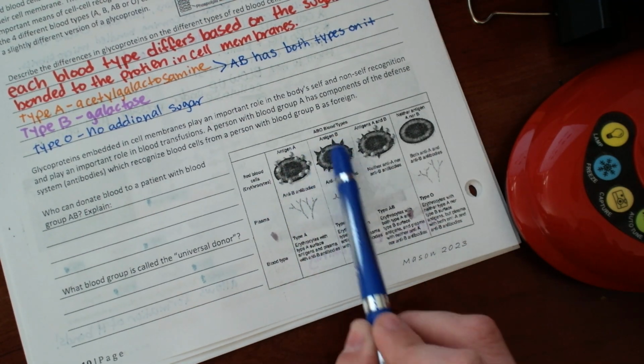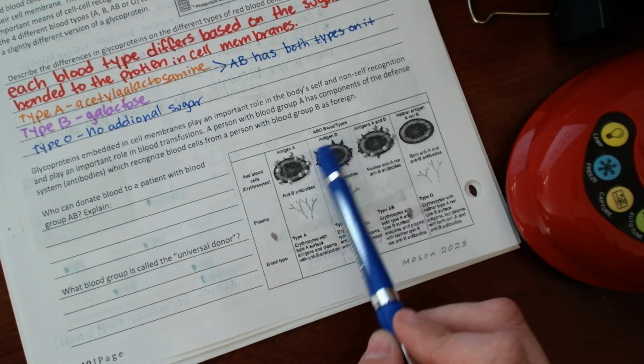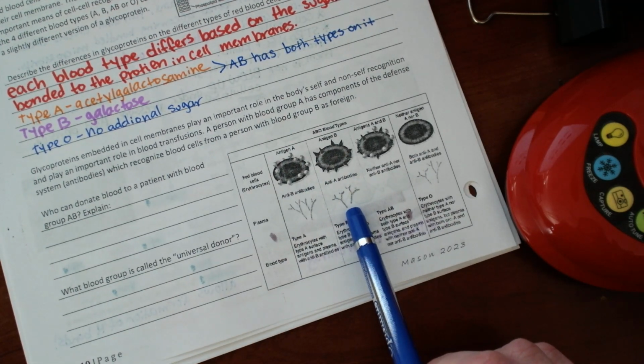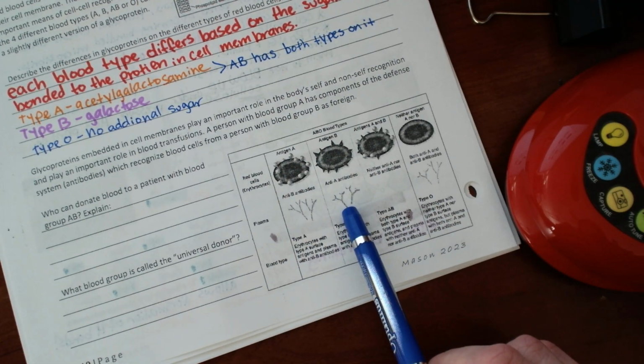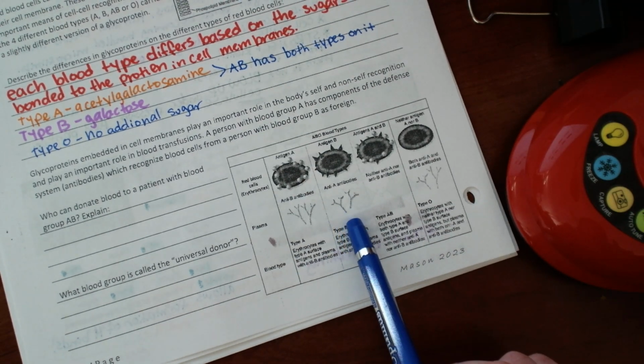And if you have blood type B, you have your glycoproteins with galactose, and you have these anti-A antibodies that will absolutely destroy any acetylgalactosamine antigens.